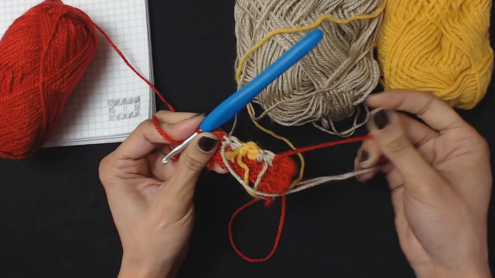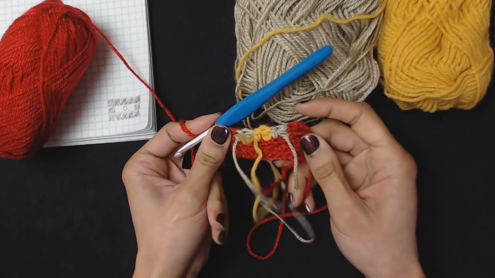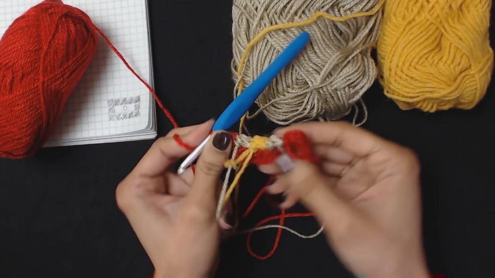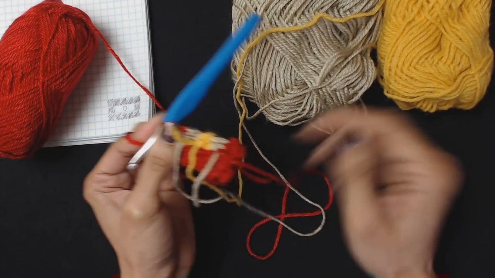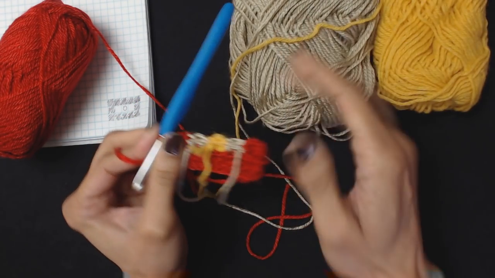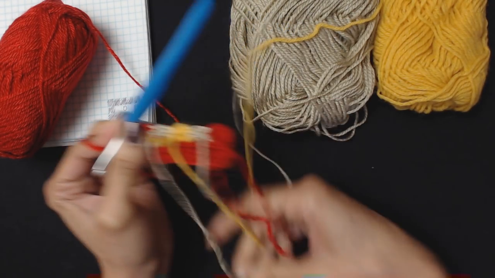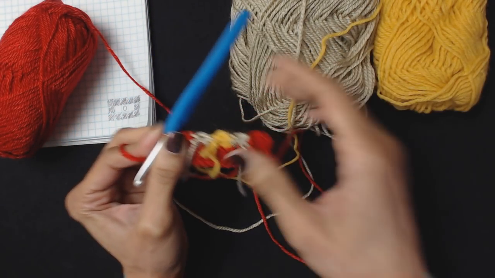Okay, so that's done. So you can see here I still have all my colors attached. So think of this as a bobbin. I've got my little bobbin of red over here.